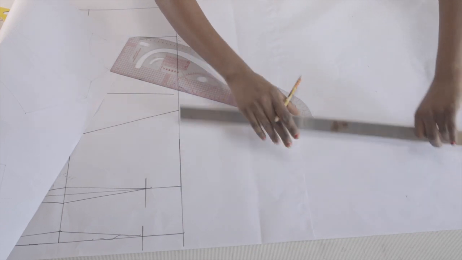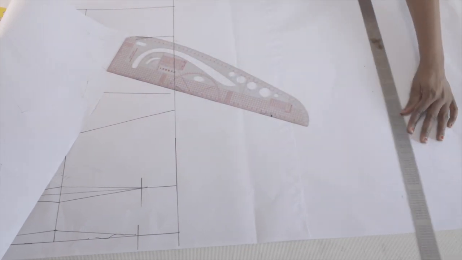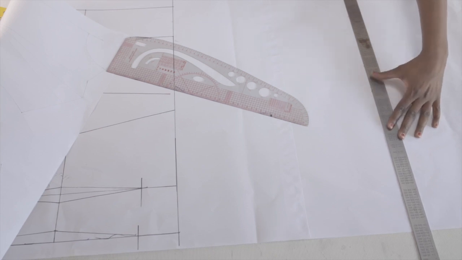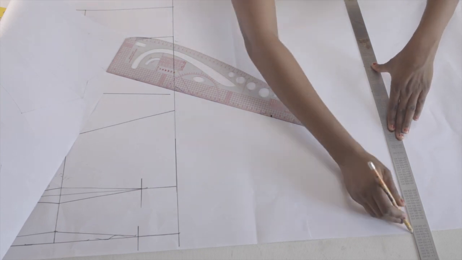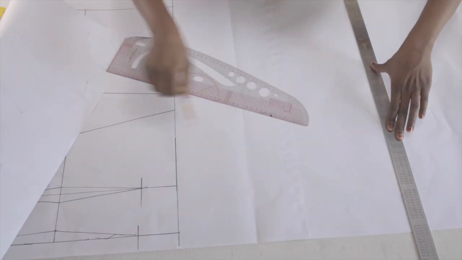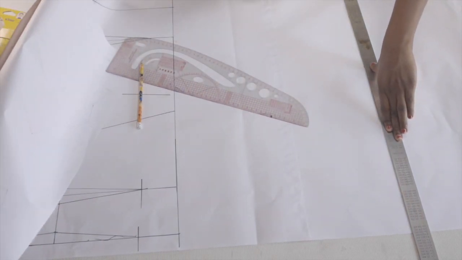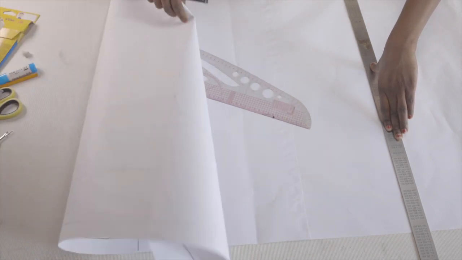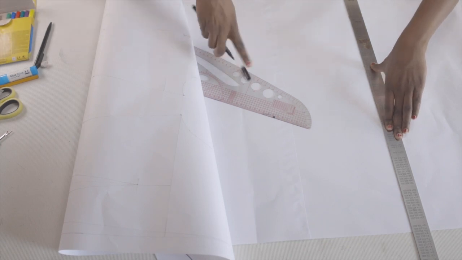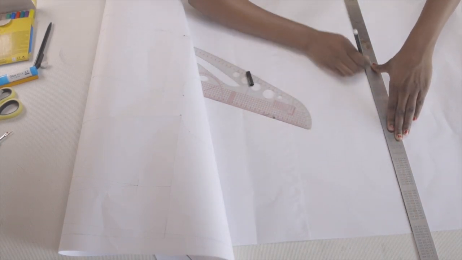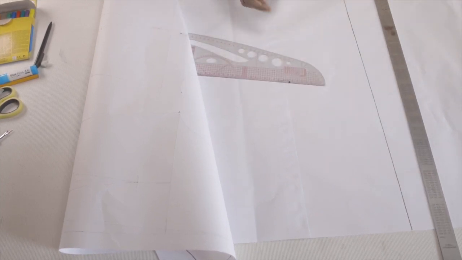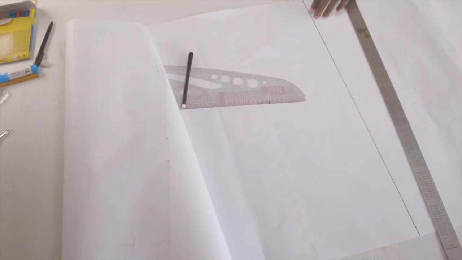So I've made my mark and I'm going to just draw a straight line. I'm making this bold for you to see clearly. And I'm going to cut this off.